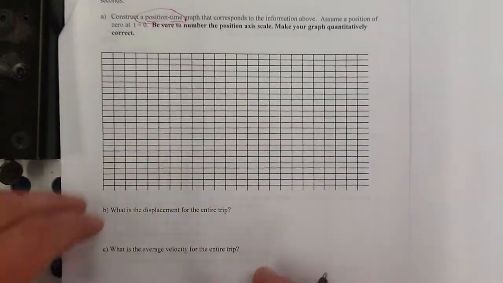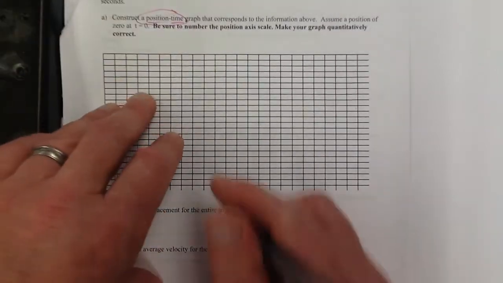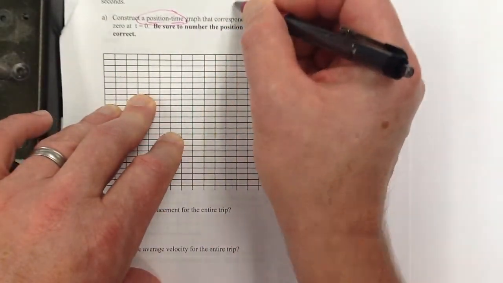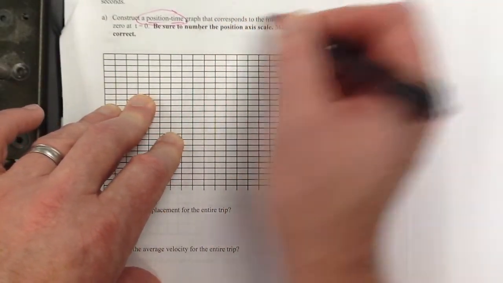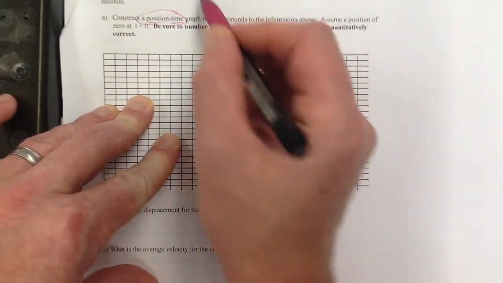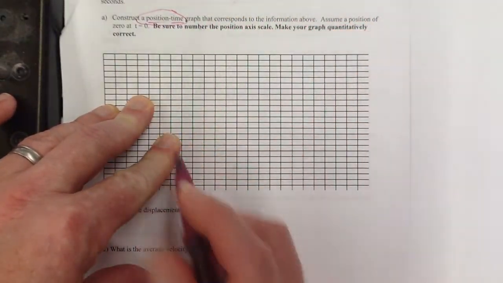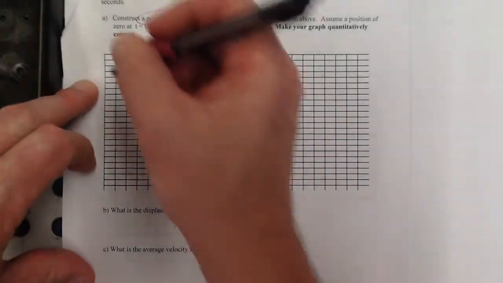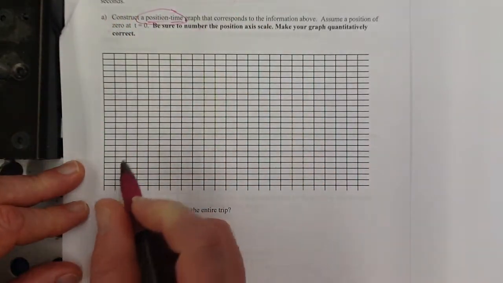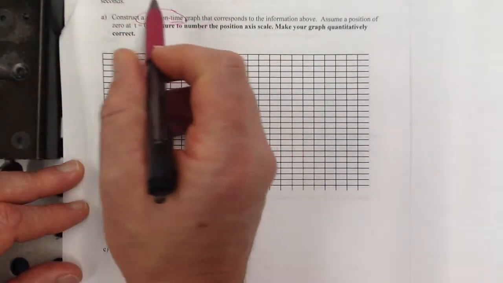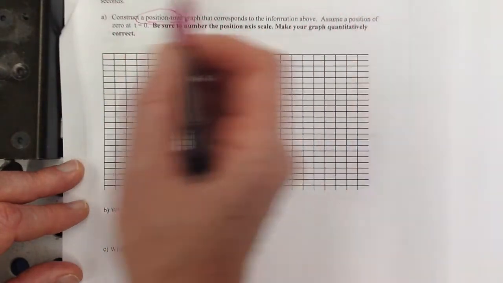Position time, when we're talking about constant velocity, those are going to be the graphs that have straight lines, or maybe for a situation like this where the motion's changing, it's pieces of straight lines. That's what we are looking at here. So let's see what we got.